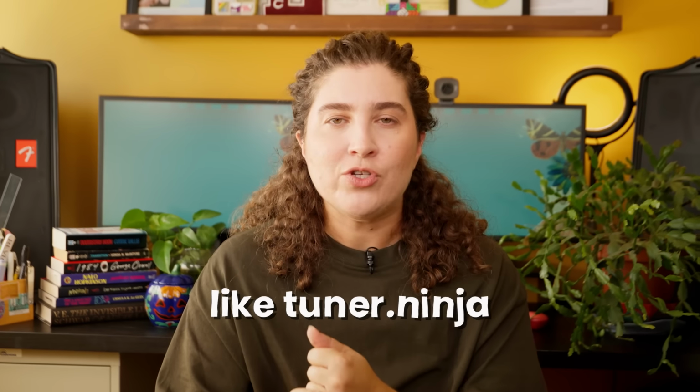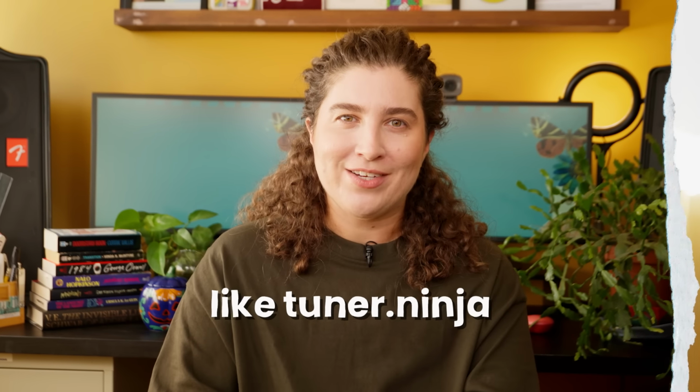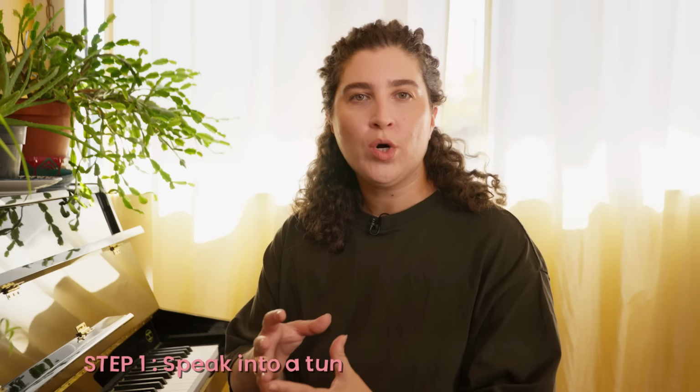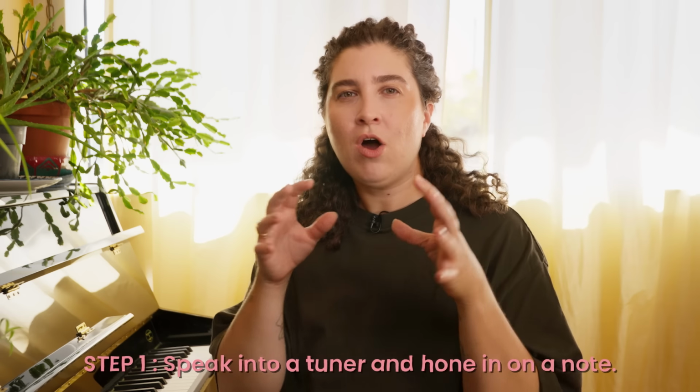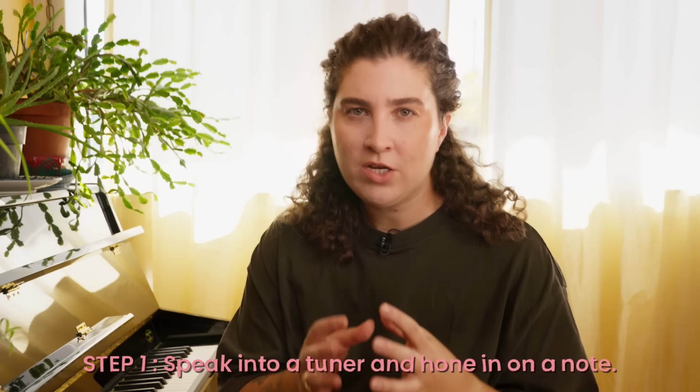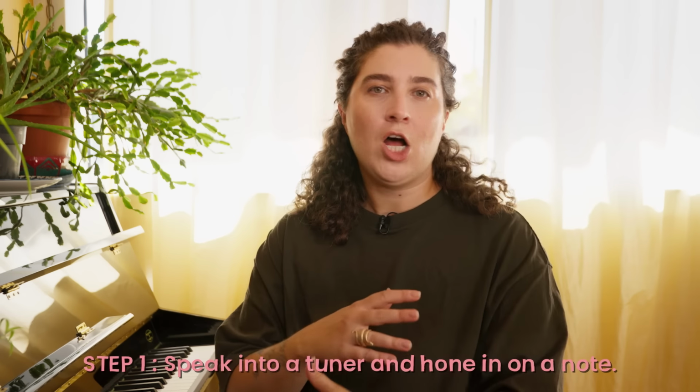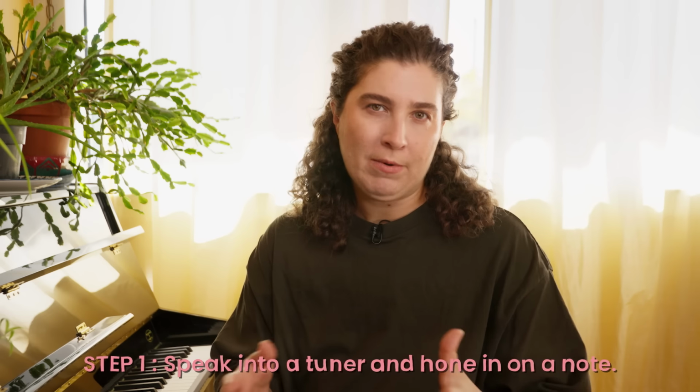So grab yourself a tuner app and let's go through this exercise. Step 1, choose one short word or phrase and speak into a tuner or along with the piano and try to hone in on one note that you are speaking. Speech contains a lot of notes, so you don't have to worry about being perfect here.